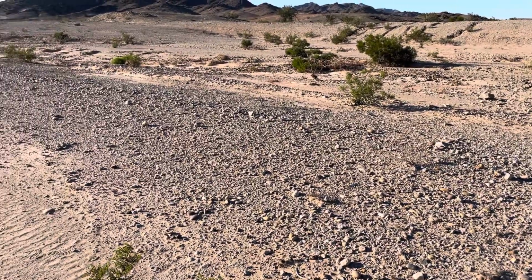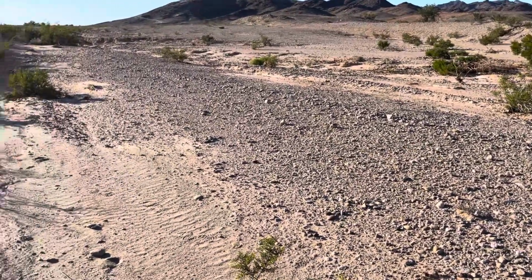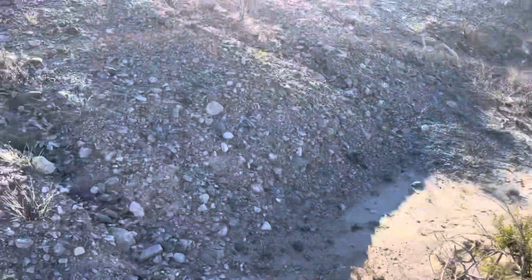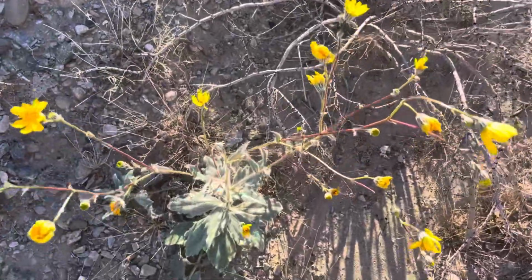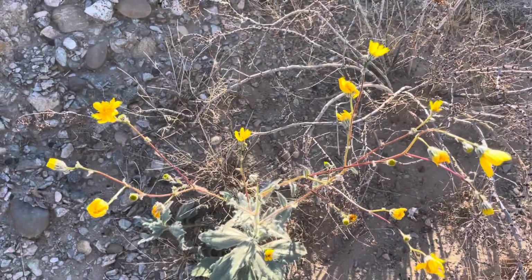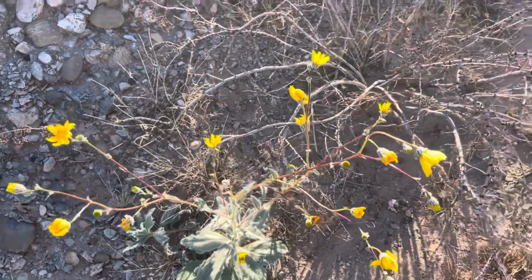I'm in the desert near Blythe, California, right next to a wash here. And over here is desert pavement habitat. And I found a really cool plant in the Asteraceae family. This plant is known as Geraea canescens, or the desert sunflower.